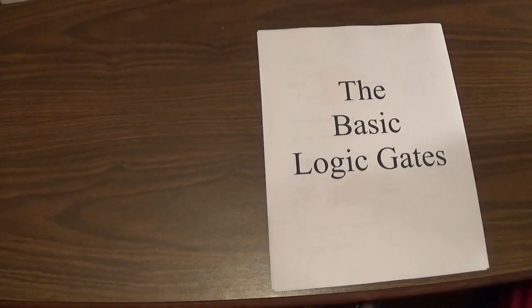So in this video, we are going to look at the basic logic gates that are used in digital electronics to explain the relationship of the inputs that we use to control different parts of a process and how they relate to one another and how they perform certain operations. So with each of these, we're going to look at a few different aspects of each logic gate.